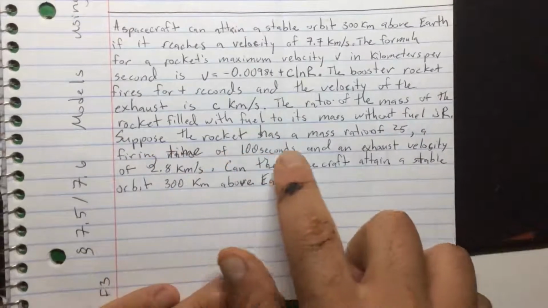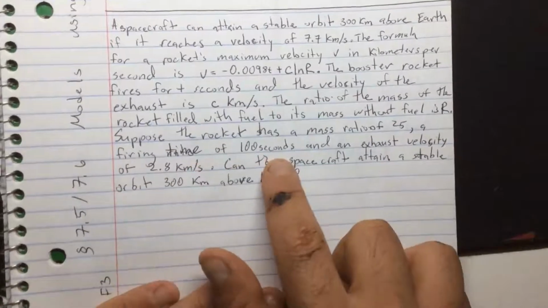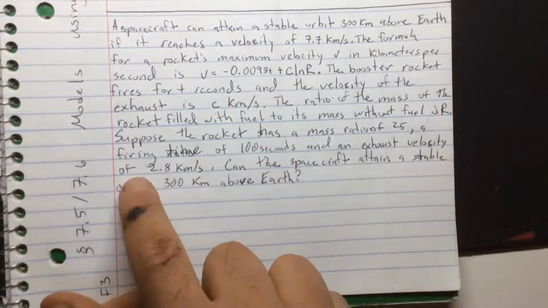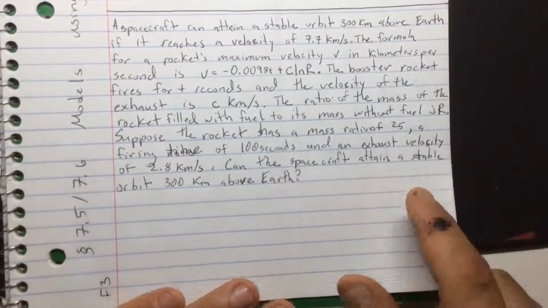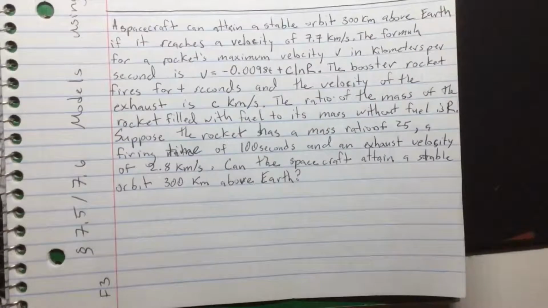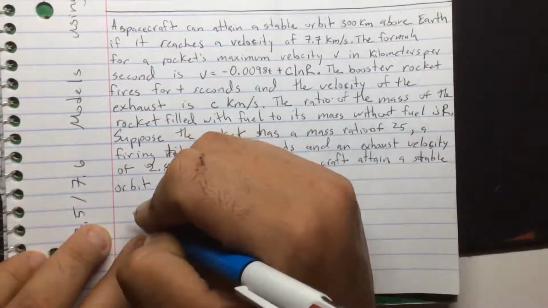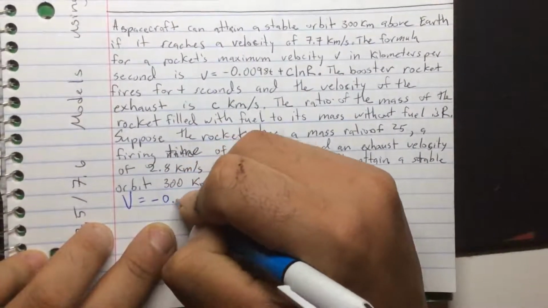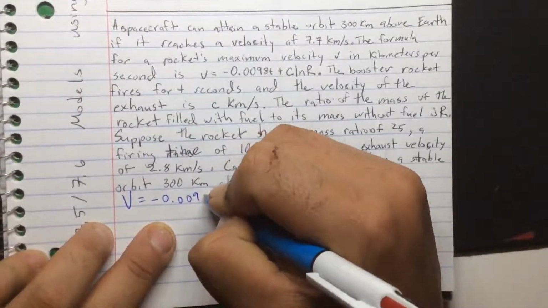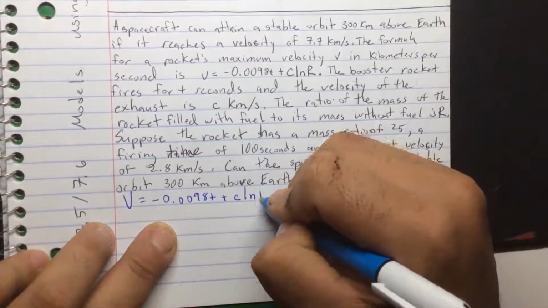Suppose that the rocket has a mass ratio of 25 and firing time of 100 seconds and an exhaust velocity of 2.8 kilometers per second. Can the spacecraft attain a stable orbit at 300 kilometers above Earth? Well, let's find out. First things first, we have our equation, which is v is equal to negative 0.0098 t plus c times ln of r.